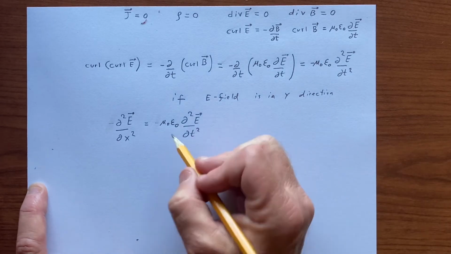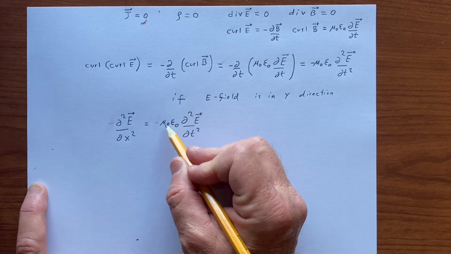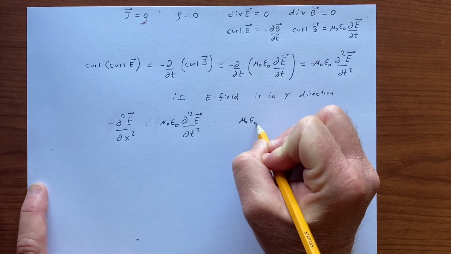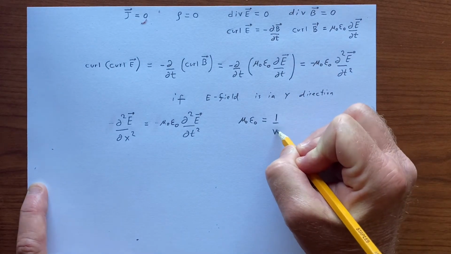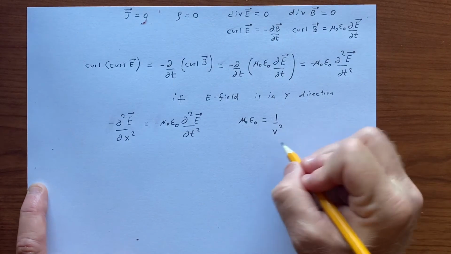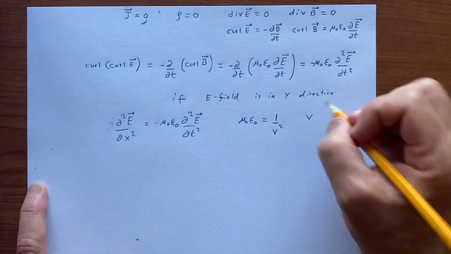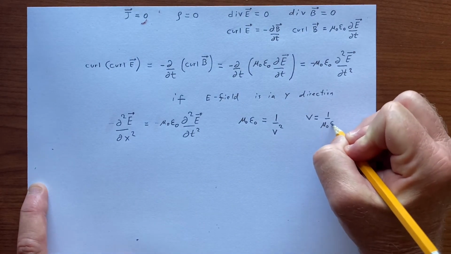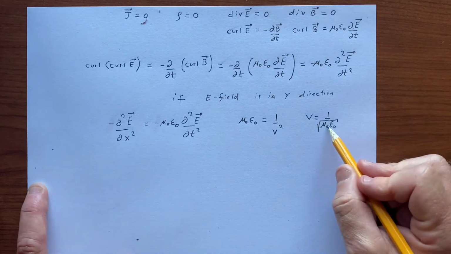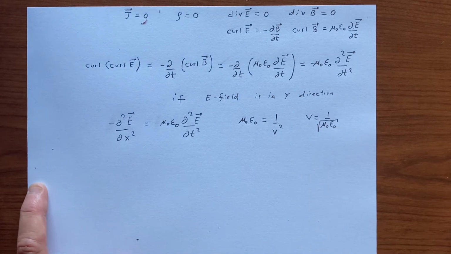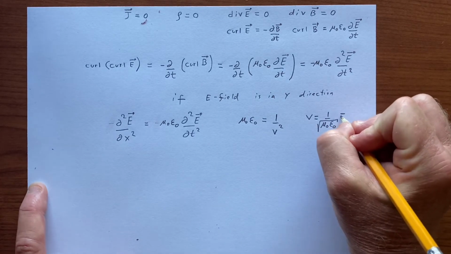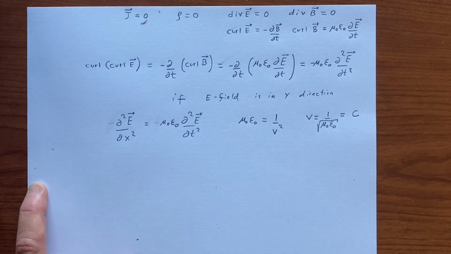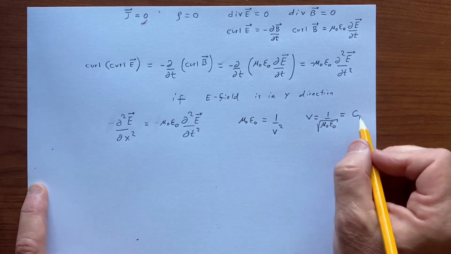And we can also notice that mu naught epsilon naught is 1 over the speed squared. So the speed, this just comes out of Maxwell's equations. The speed is 1 over the square root of mu naught epsilon naught. Remember where these constants came from. They were just the results of our experiments. And lo and behold, it comes out that this is the speed of light. Okay, we just get that from these equations.